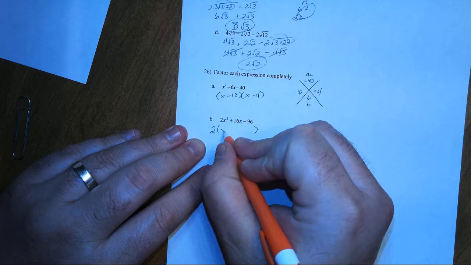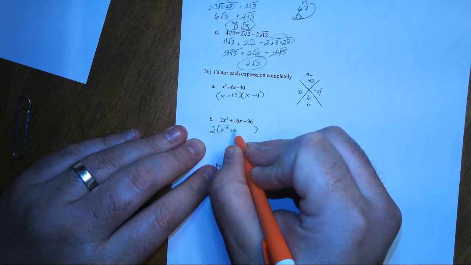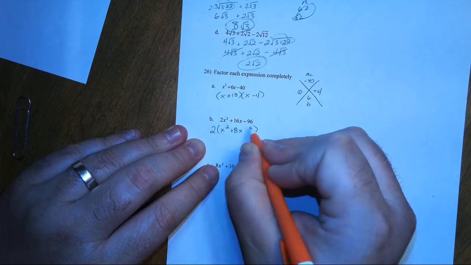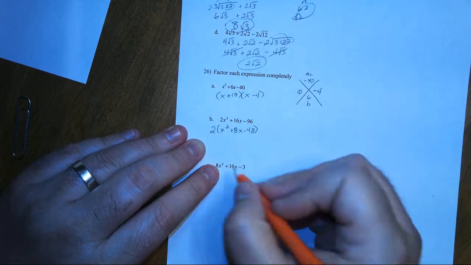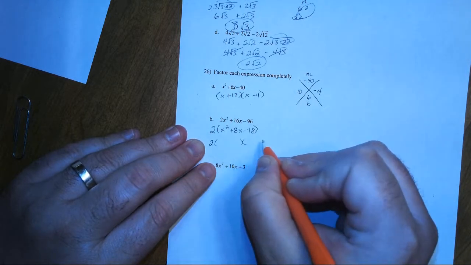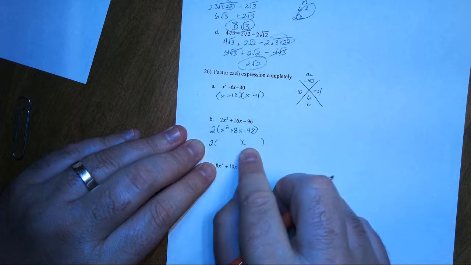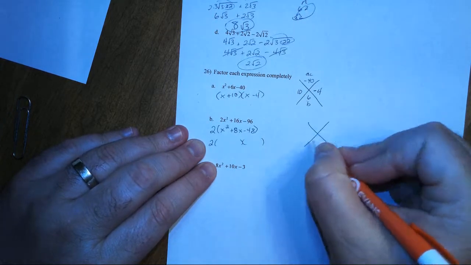2 divided into 2x squared is x squared. 2 divided into 16x is just positive 8x. And 2 divided into negative 96 is negative 48. So whatever we do for the next step, there's always a 2 in front, okay? I know this is going to break down into their 2 parentheses, okay? It's got the 3 terms, and then we do the same thing.